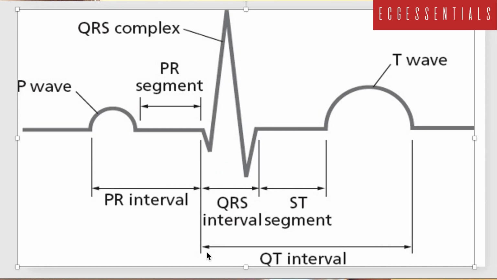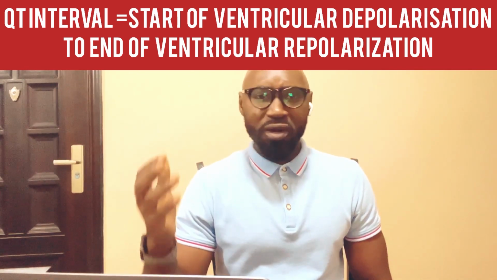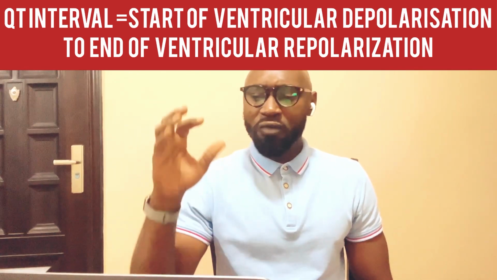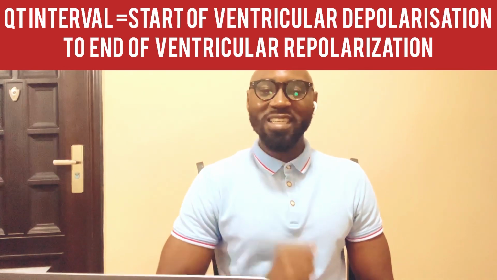Next, we see the QT interval. This QT interval encompasses the QRS complex, the ST segment, as well as the T wave. And of course, that will measure the time from the beginning of ventricular depolarization to the end of ventricular repolarization.